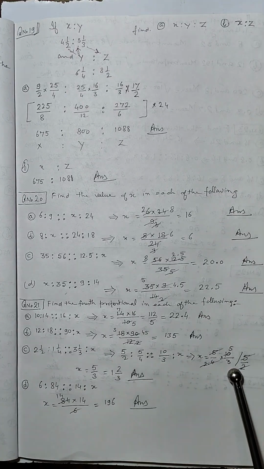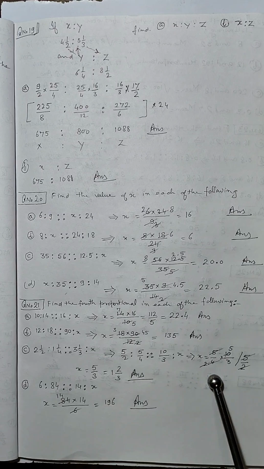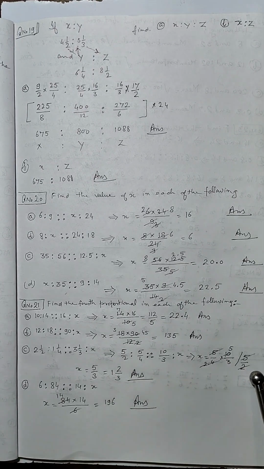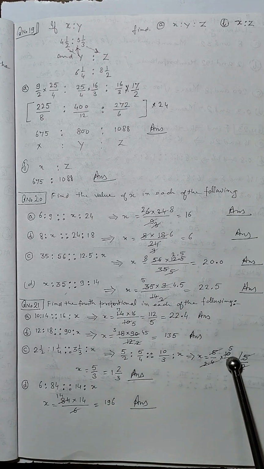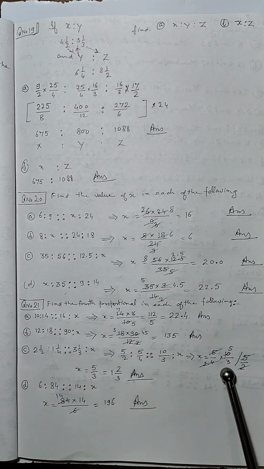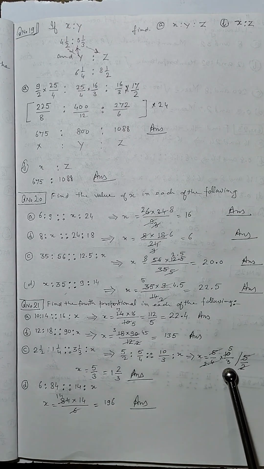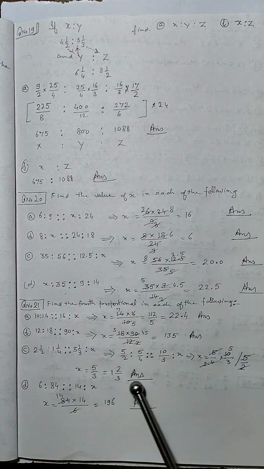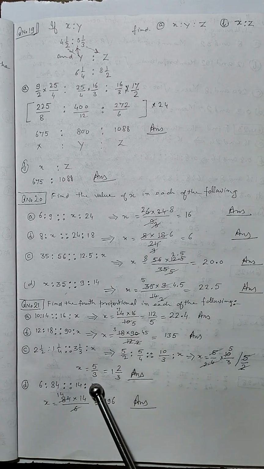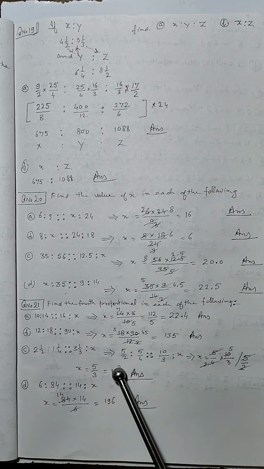You see the 5 will be cancelled. 10 से हमने डिवाइड कर दिया, ये 5 मिल गया हमारे को. So again you just solve it, you will get 5 by 3, that will be equal to 1 and 2 by 3.